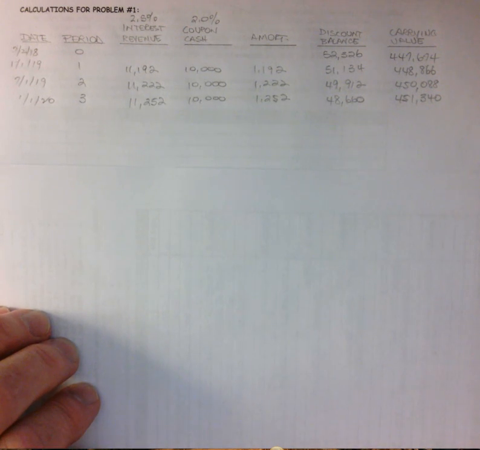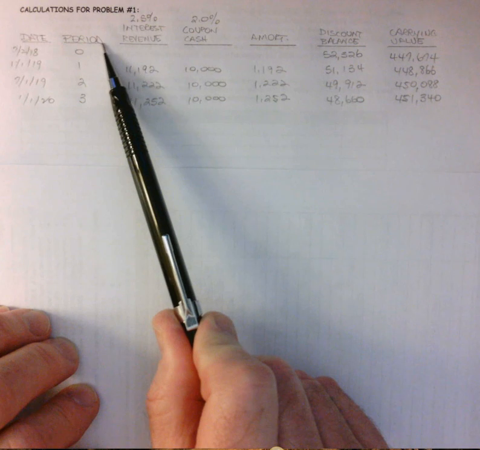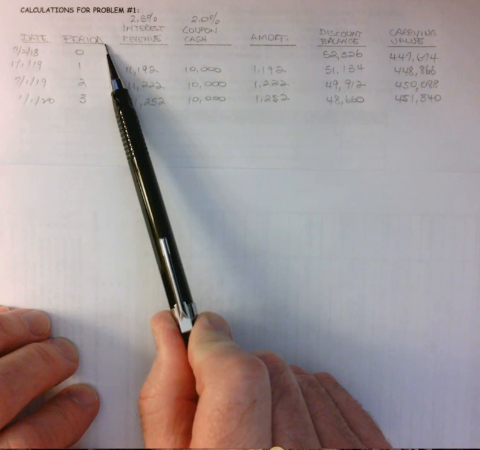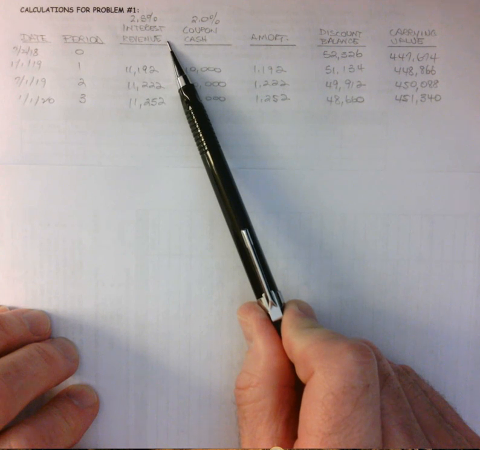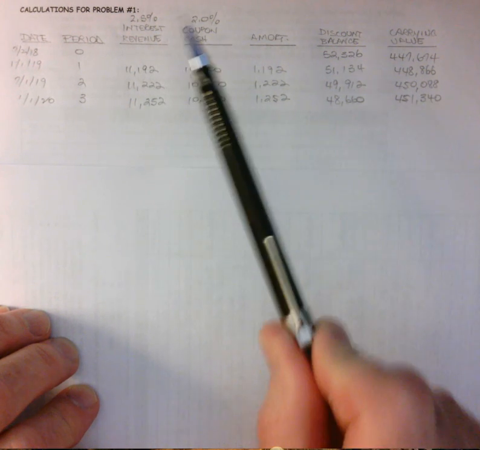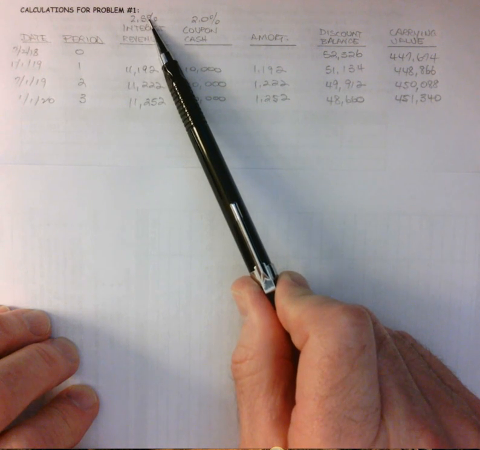So in completing the amortization schedule, we can show a date, and just to keep us straight, the number of periods. The interest revenue is based on the yield to maturity rate, 5% divided by 2, that would be 2.5% every 6 months.